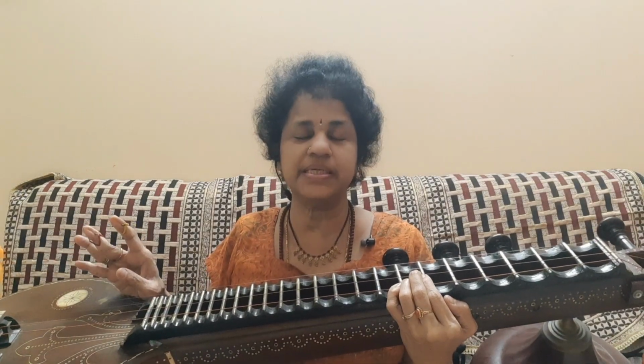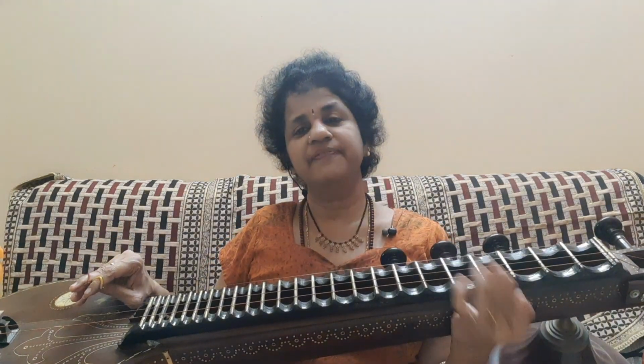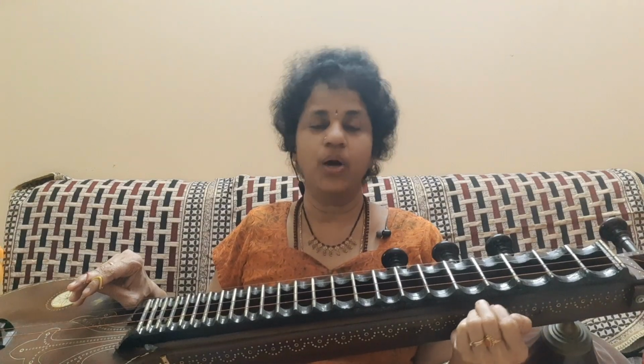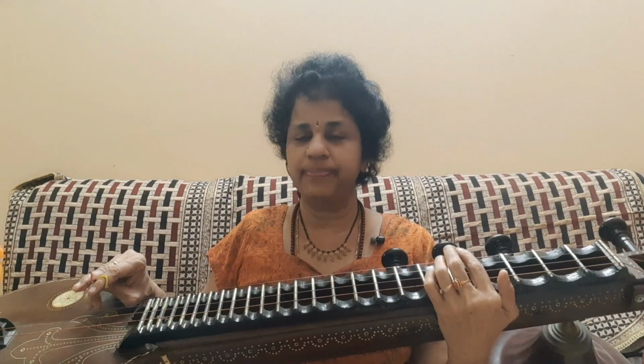If you go to the maximum, F sharp also you can set, but the string will become very tight and it will be a little bit uncomfortable to give the gamakams and play. It will become hard. So now let us see different Shrutis, how you are going to change the different Shrutis, like different Kritis will be in different Shrutis, and accordingly how you can play.